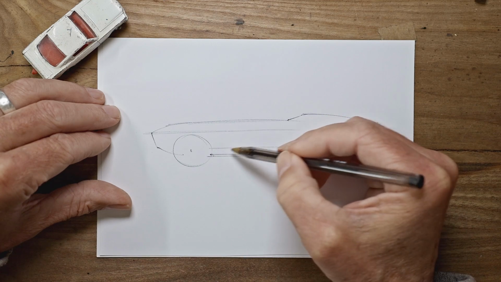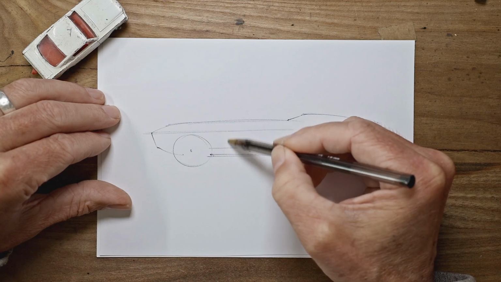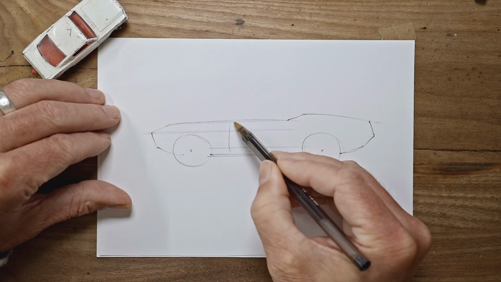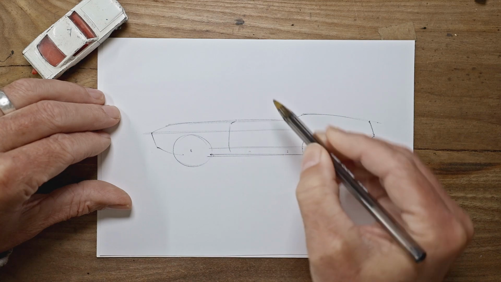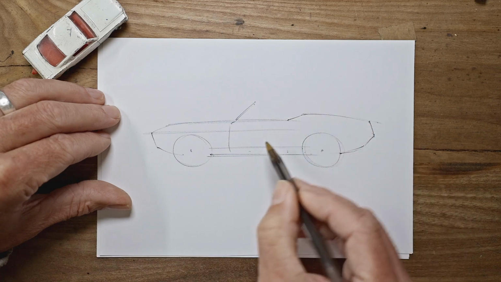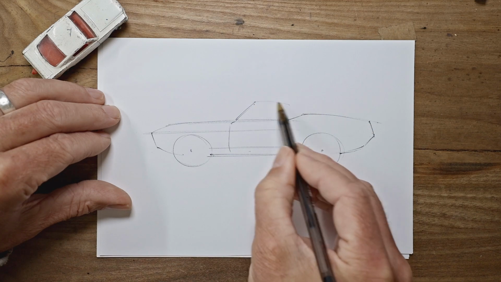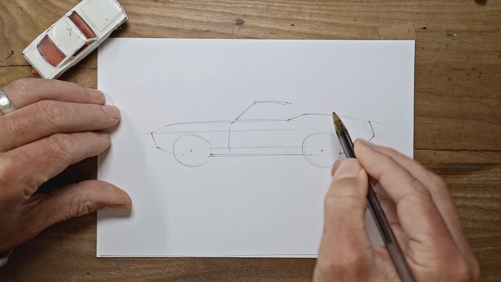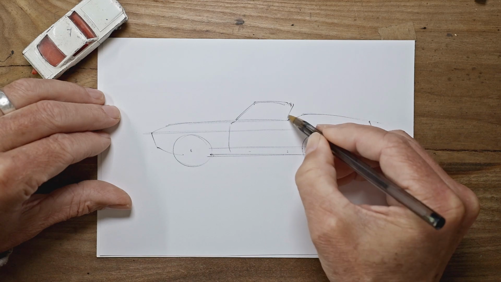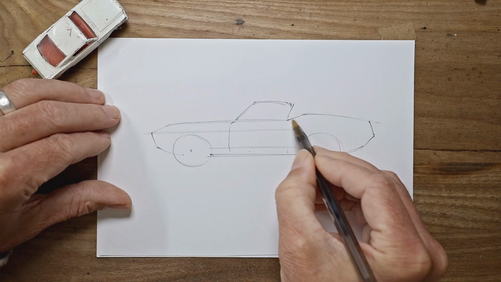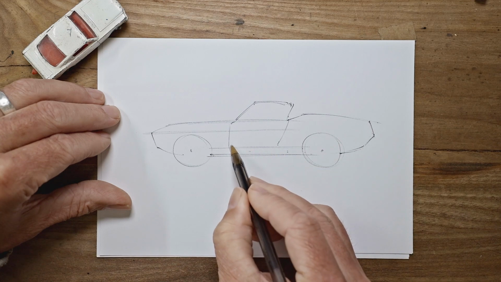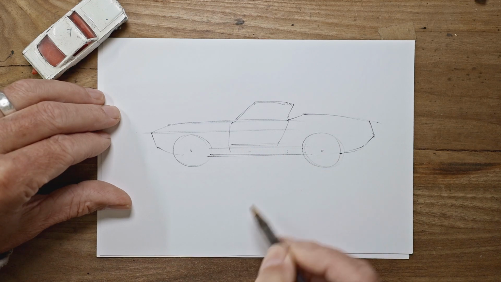For the door, we're going to go about 1/2 a wheel back, a slightly curving vertical line there, curves a bit more at the top, and then that can have an A-pillar, sloping A-pillar, a curving top edge of the side window, which then curves round so that it comes down just in front of that step. And the back edge of the door does the same thing, similar kind of angle.